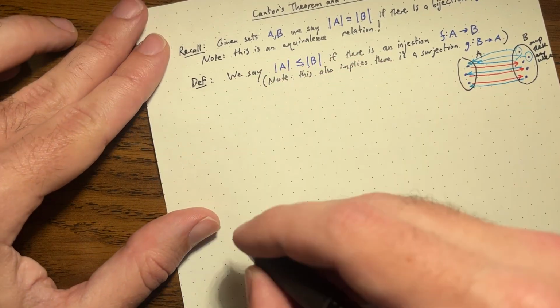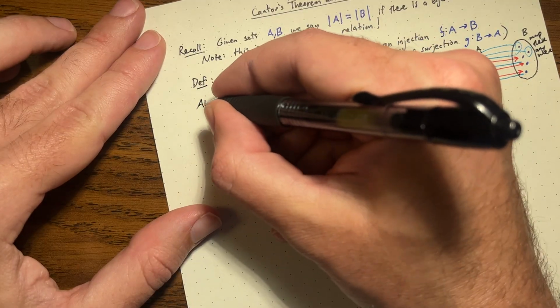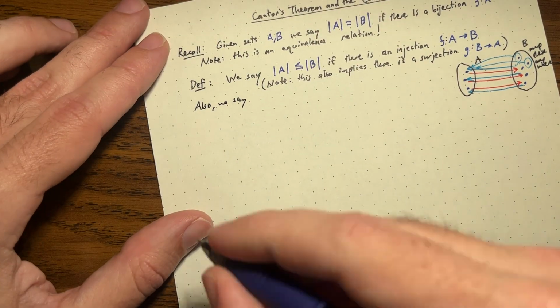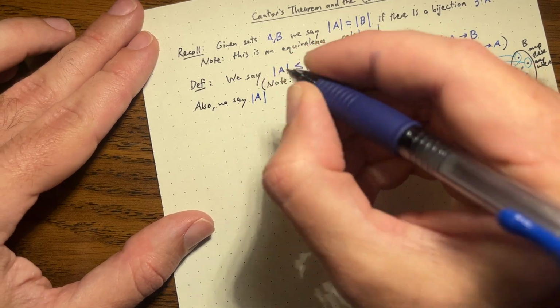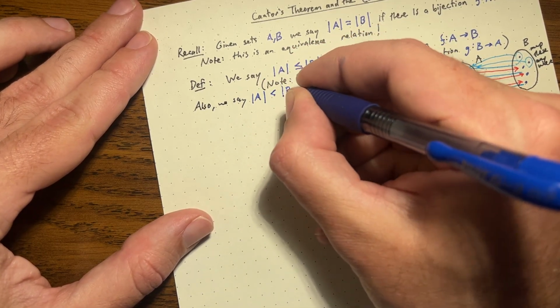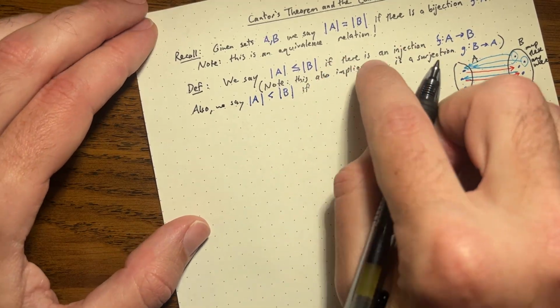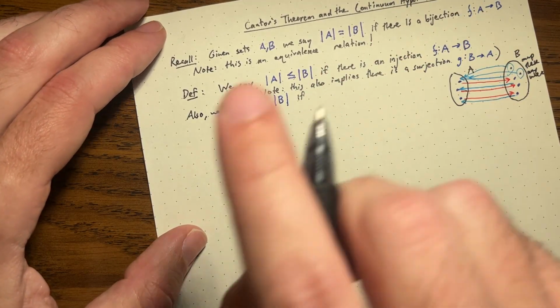Alternatively, we say the cardinality of A is less than the cardinality of B if, well, you can probably guess what that means. It means there's an injective function but no bijective function.